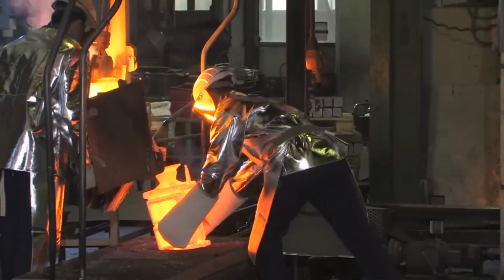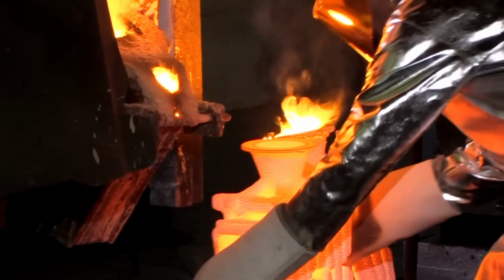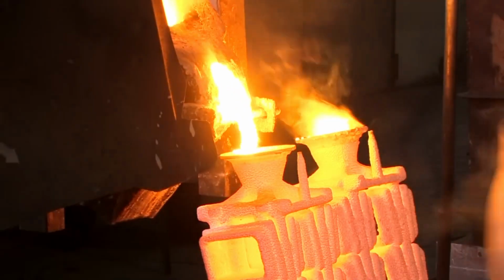And that's the investment casting process, an ancient method with modern-day applications.